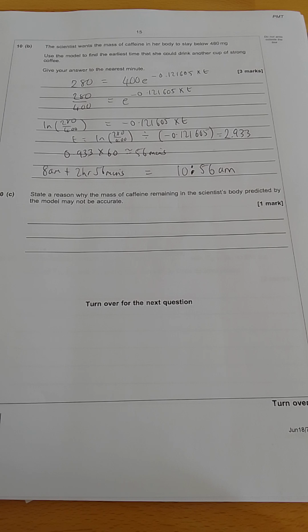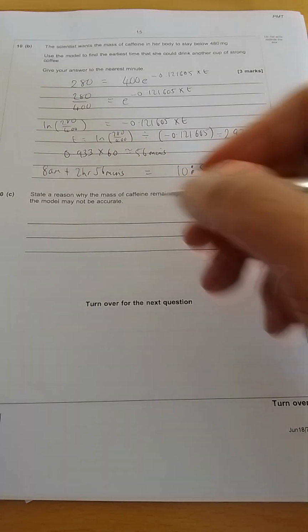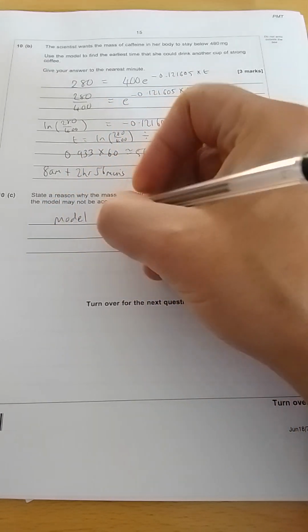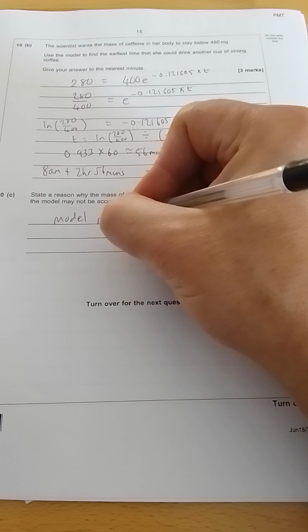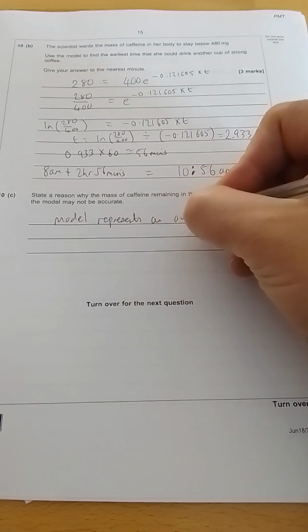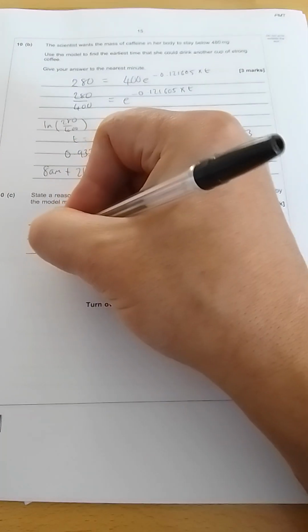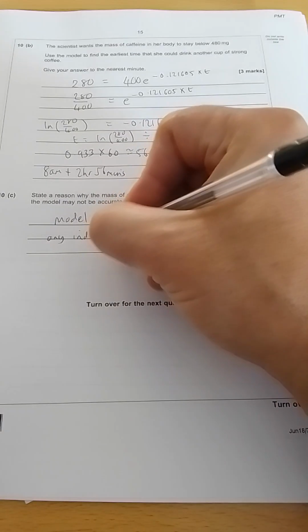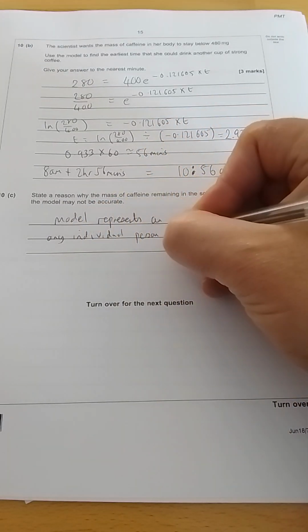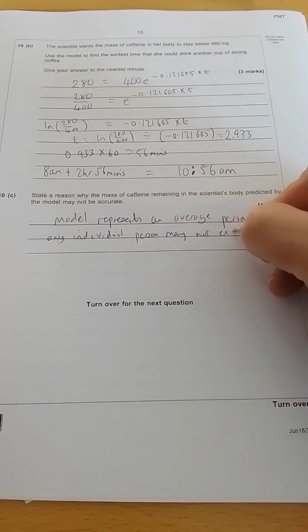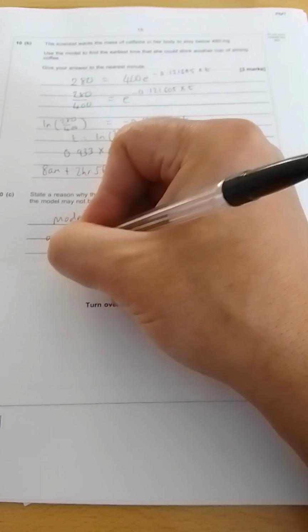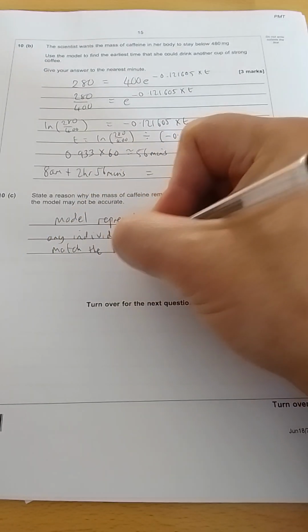You probably take 5 minutes to drink your coffee, and so as you're drinking it, the caffeine that you've initially drunk is already being removed by the time you've finished the cup. So you could mention any of these things. So you could say that the model represents an average person, and any individual person may not exactly match the model. And that's the end of the question.